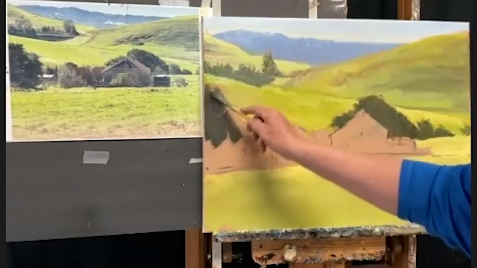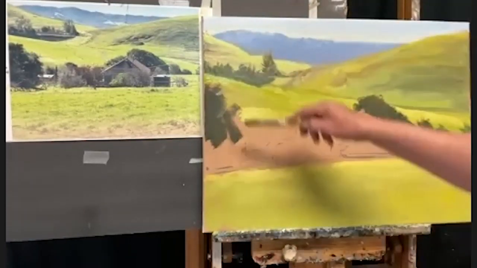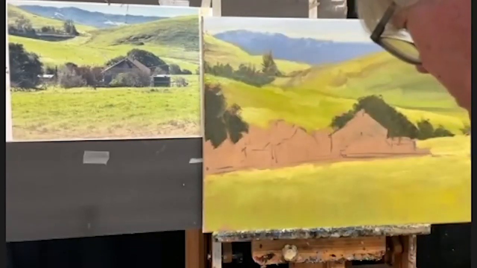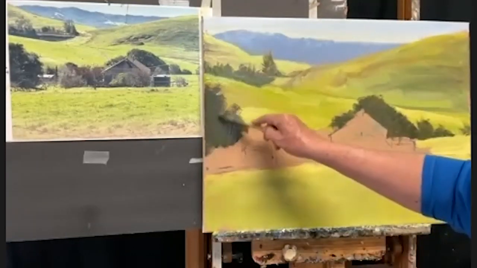I like to tell you when I do something really crummy, when I do something and I think it looks good, and when I think the values are wrong, when I think my edge is ugly. My edge has always been ugly.